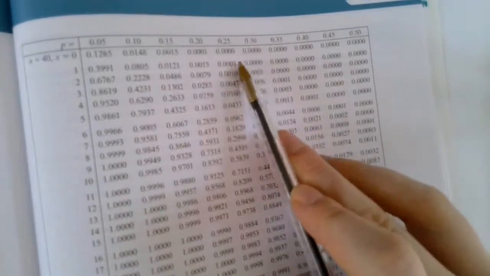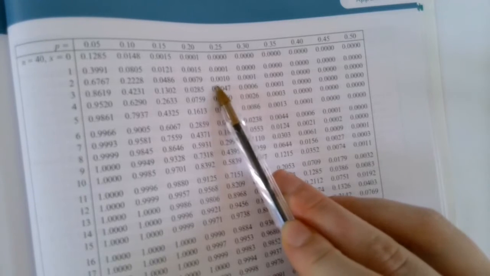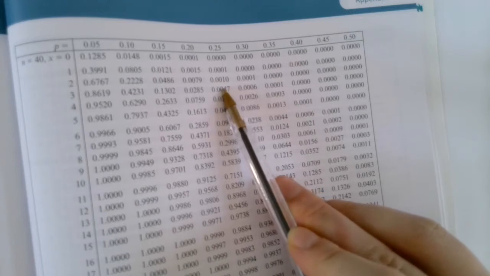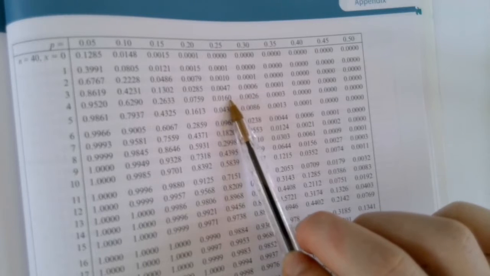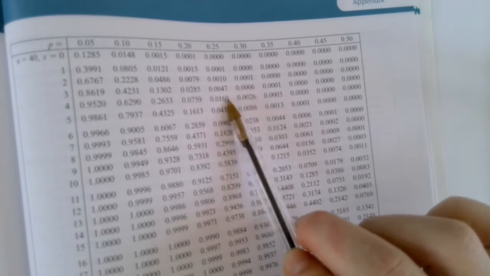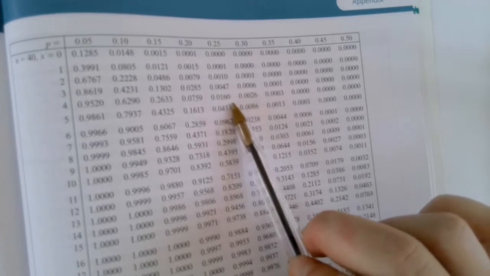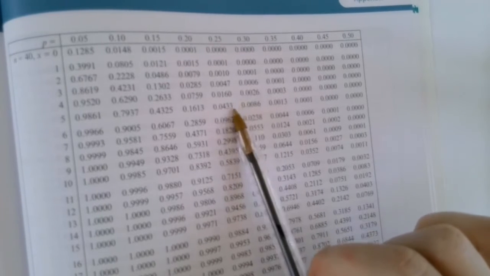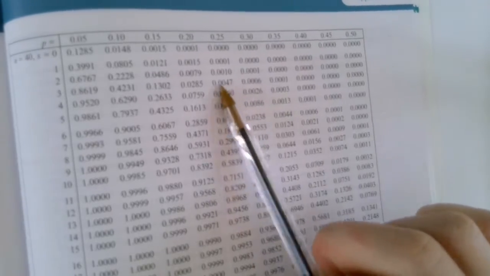If we go down our list, we can see the probability that x is less than or equal to 3 is 0.0047. And the probability that x is less than or equal to 4 is 0.0160. Now 0.01 lies between both of these values, and both of these probabilities are less than 0.02, our significance level. If we go to the probability that x is less than or equal to 5, we've got a value of 0.0433, which is greater than 0.02. So it's going to be either of these values.